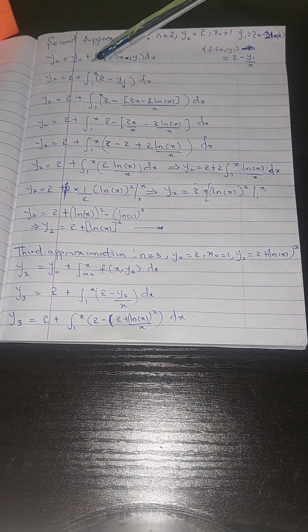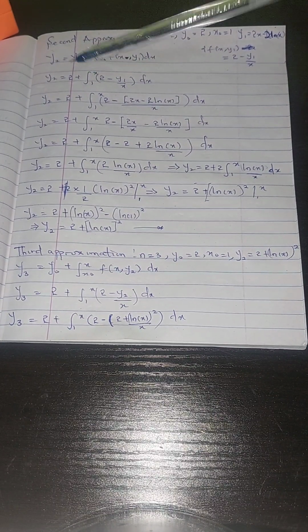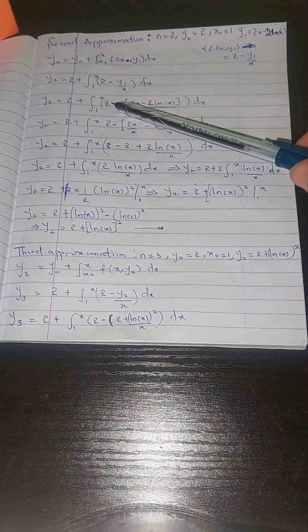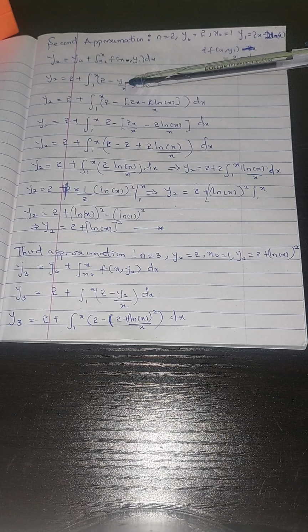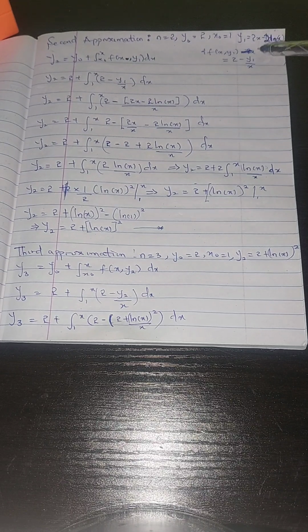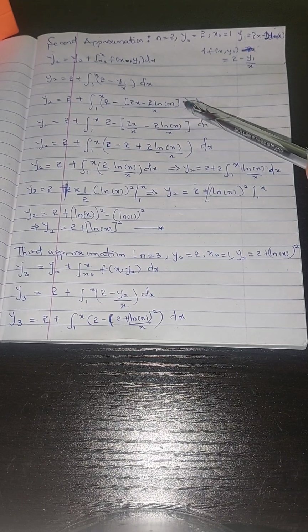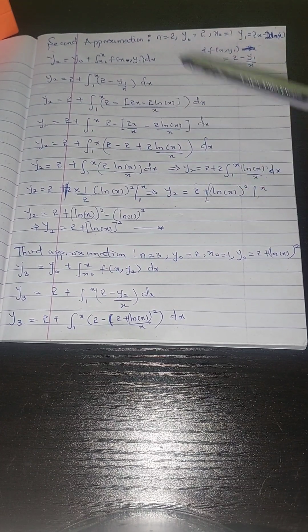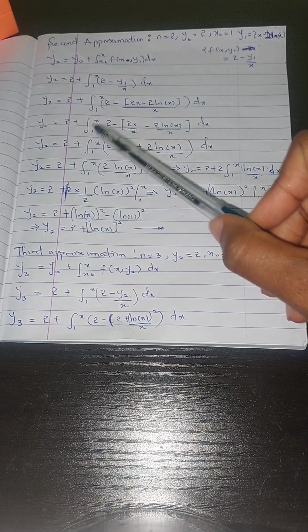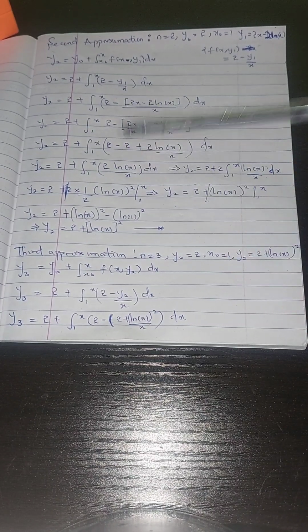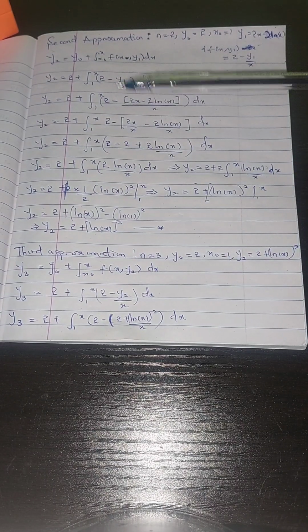And what's our y1? This. So therefore I can just say y2 equals 2 plus integral from 1 to x, 2 minus, will I still write y1? No, I'll just look for where my y1 is, and I can recall that my y1 is 2x minus 2 ln x, now over this x. That's why I have it like this, dx. So my y2 will be 2 plus integral from 1 to x, 2 minus, now okay, don't yet open the bracket.